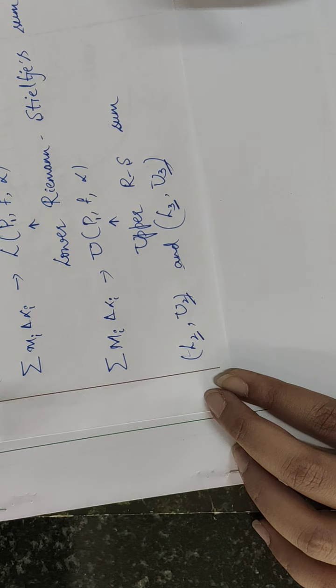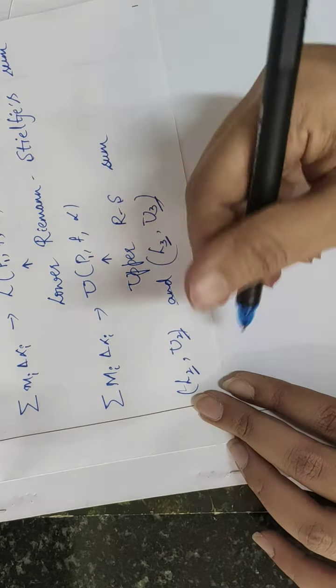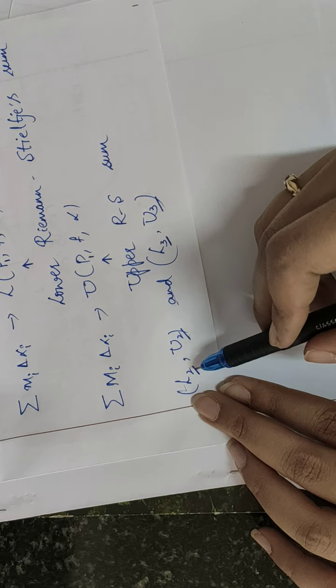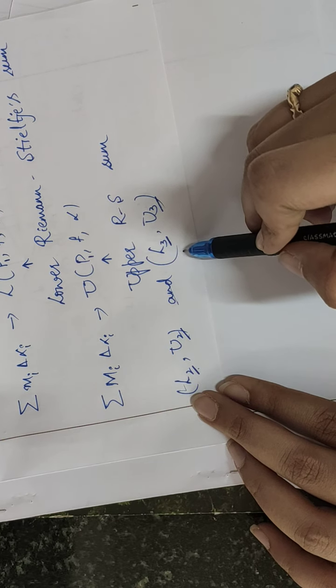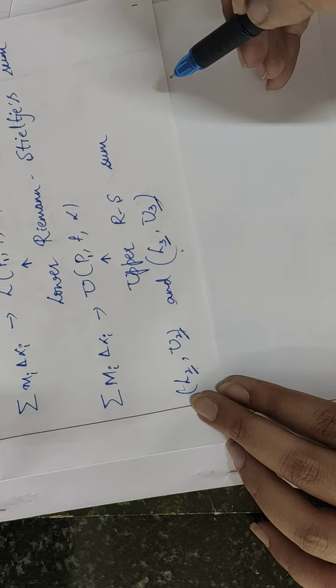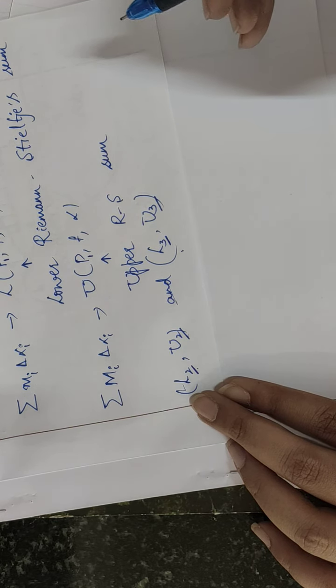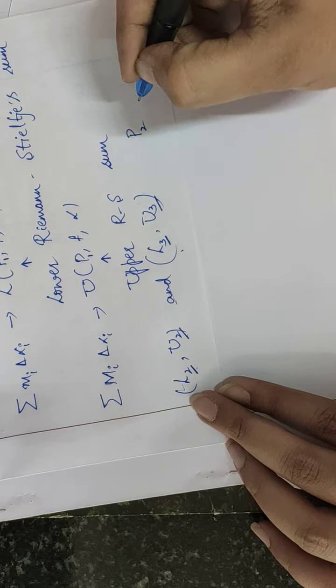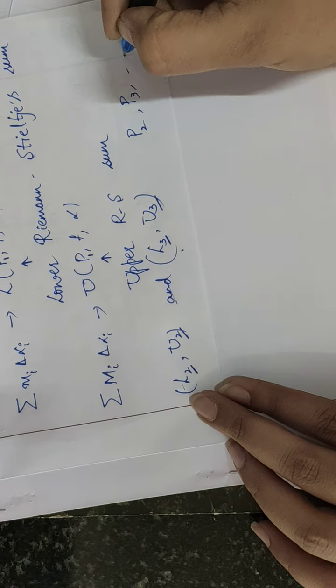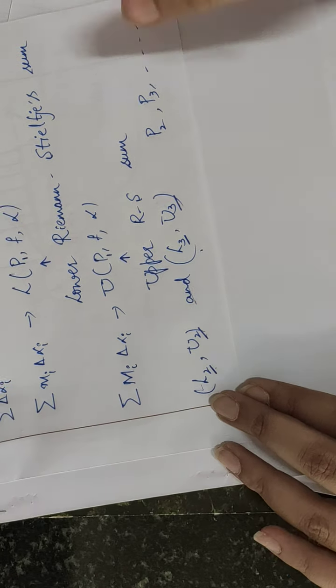It will continue so on, right? So I can rewrite this as L2 comma U2, L3 comma U3 and so on, be the lower and upper Riemann Stieltjes sums with respect to partitions P2, P3 and so on. You can write in this way.